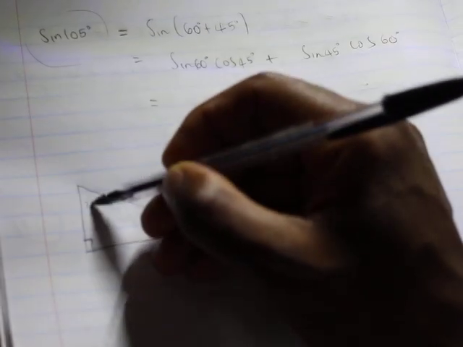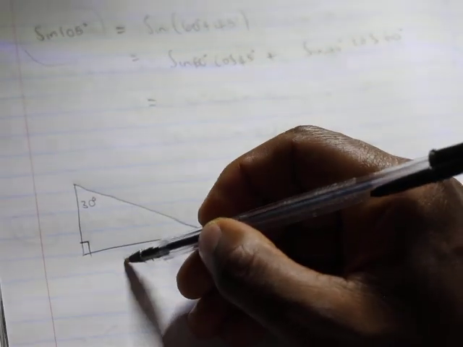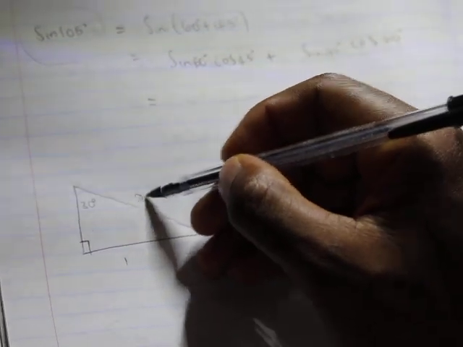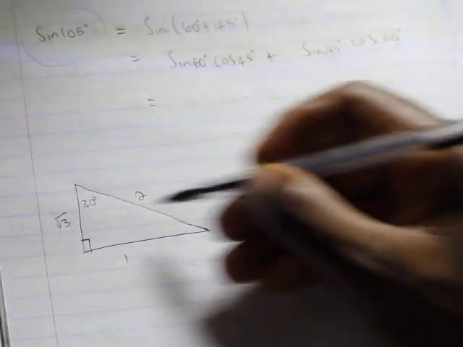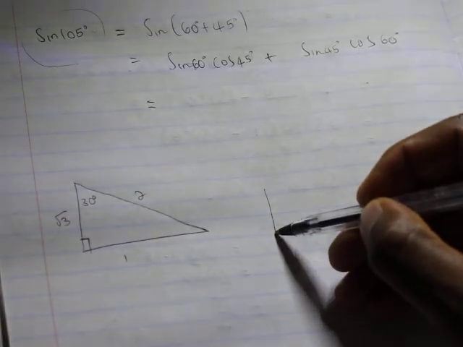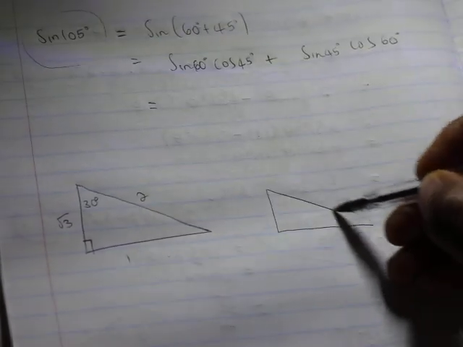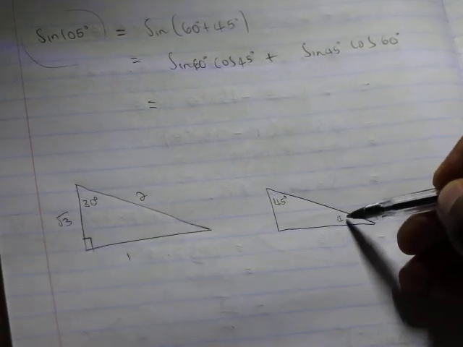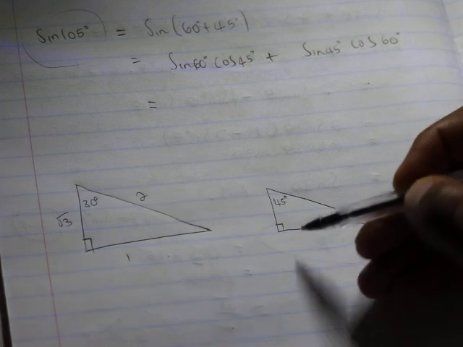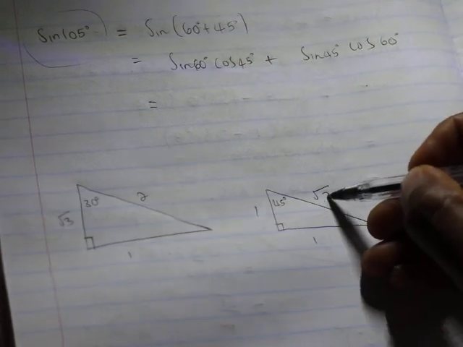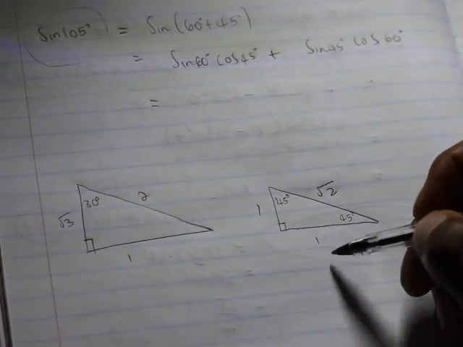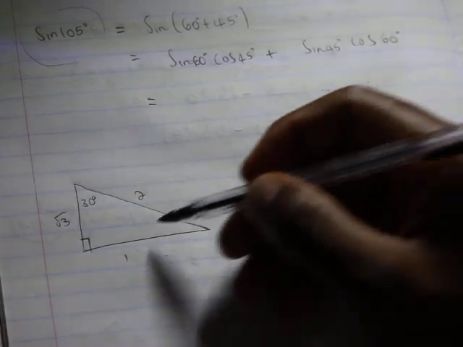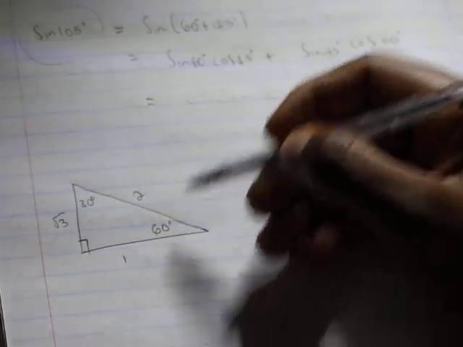So 30 degrees, we know that's 1, 2, 3, and then 45 degrees, 1, 1, 2. Okay, cool.